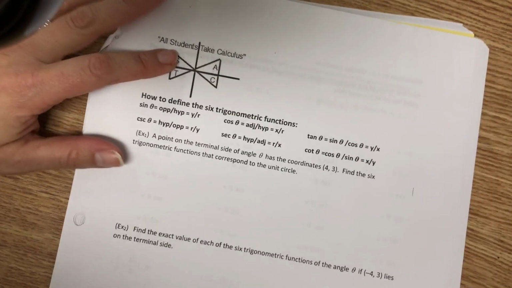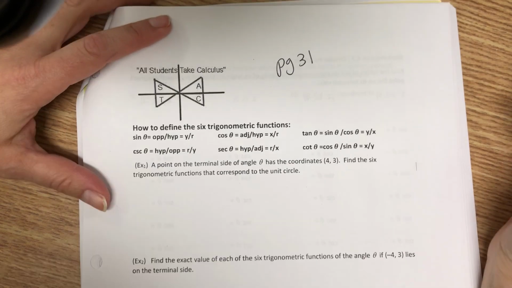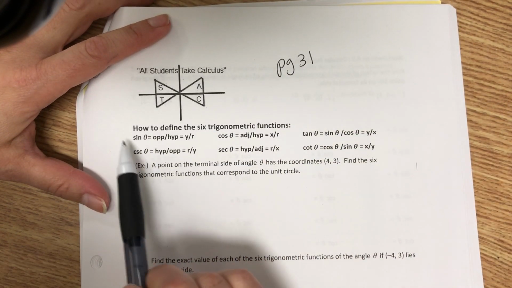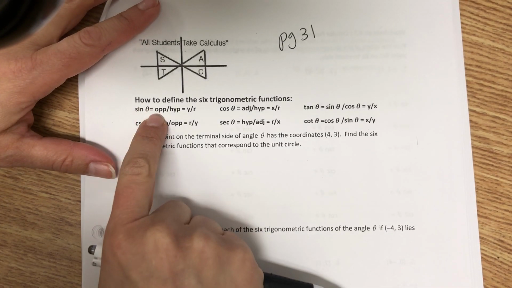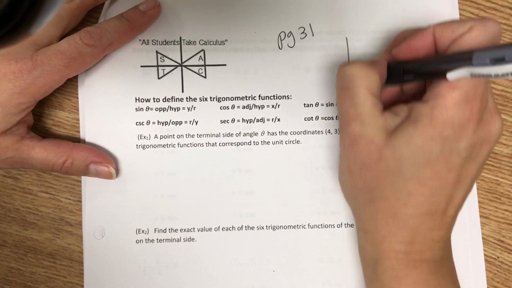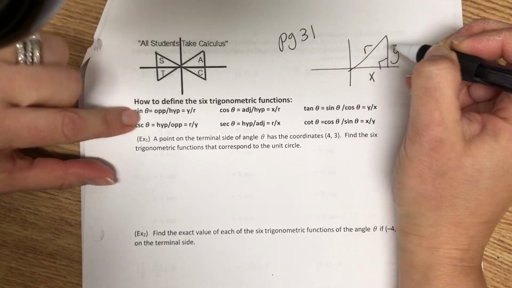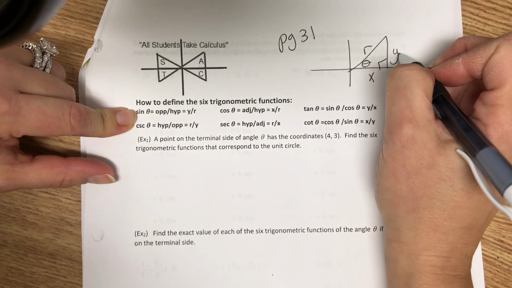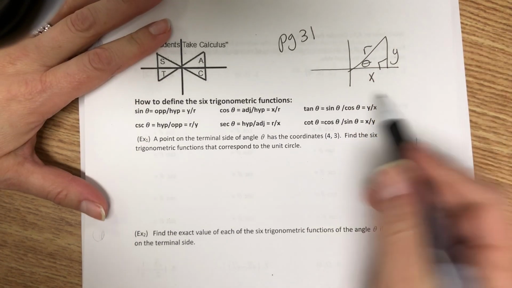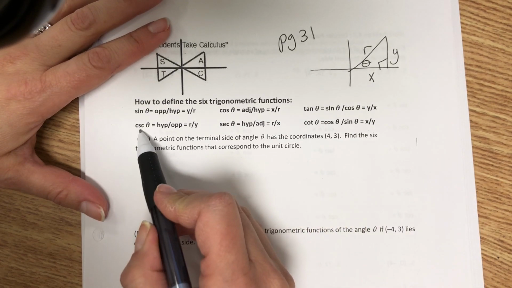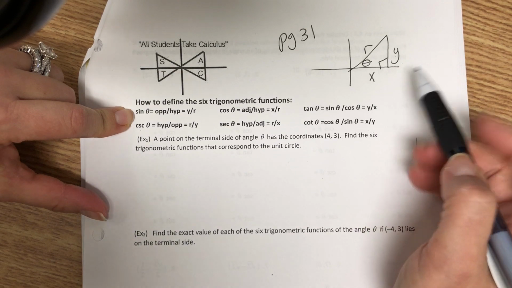Okay, so on page 31, here's our new types of problems for today. These 6 trig functions are what we've defined before. Sine is opposite over hypotenuse, or if you're on a coordinate plane, x, y, and r, so sine, and here's theta. Sine is y over r, which is opposite over hypotenuse. For all of these, cosecant is the reciprocal of sine, so it's r over y.